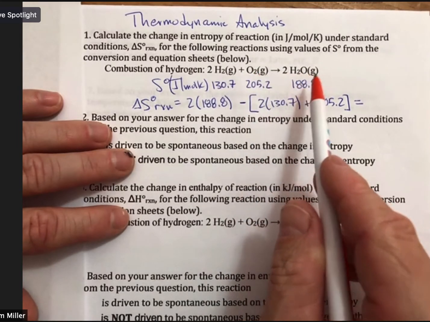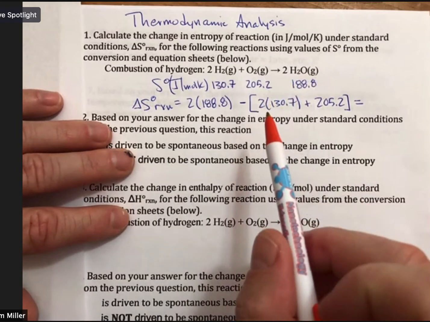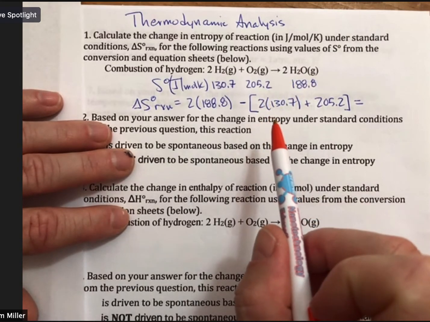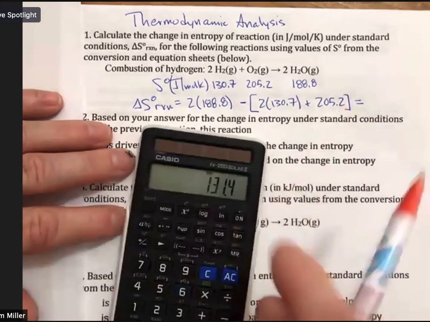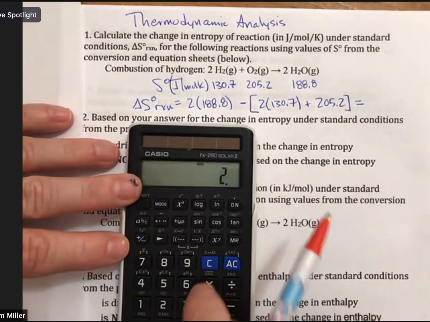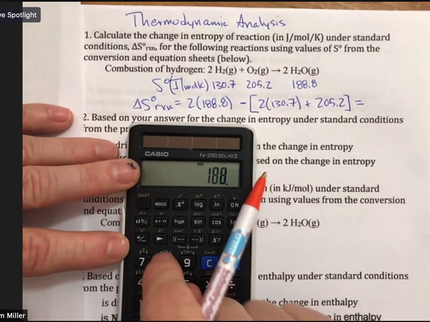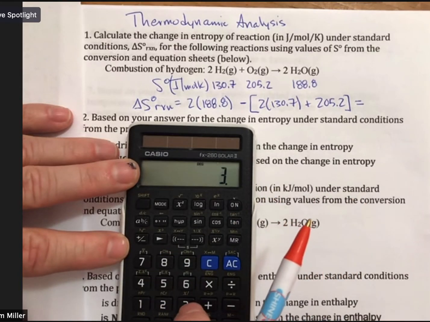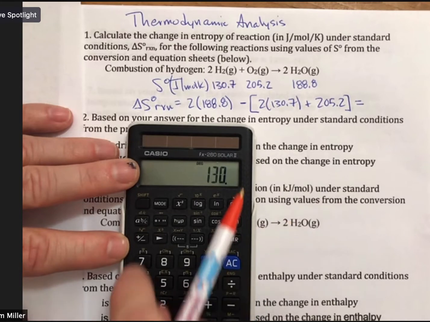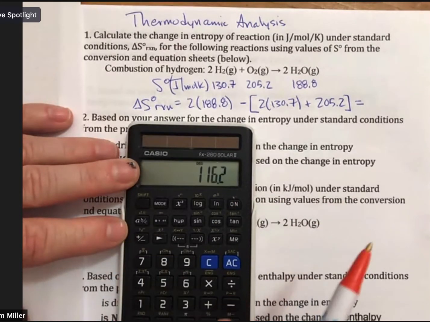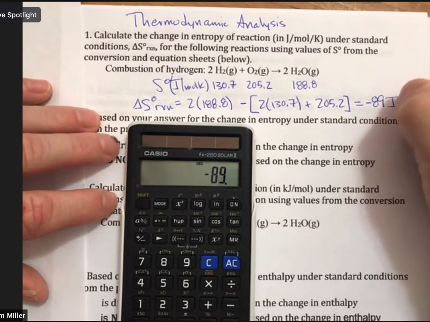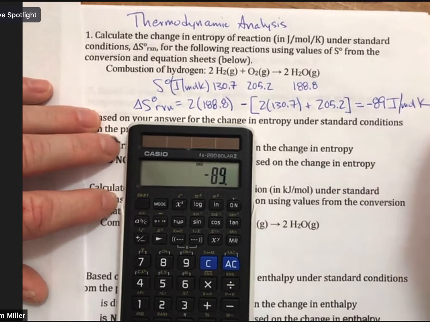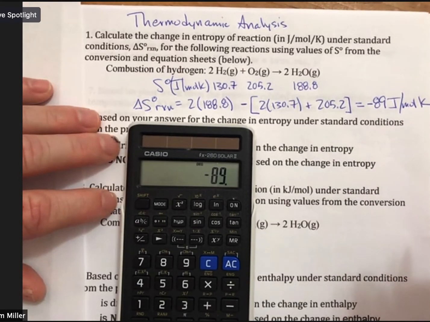So that's going to be going to a less dispersed state for matter, which will mean that entropy will be negative. Let's multiply it out. 2 times 188.8 minus, minus 89 joules per mole Kelvin.